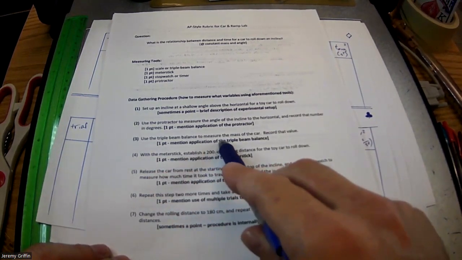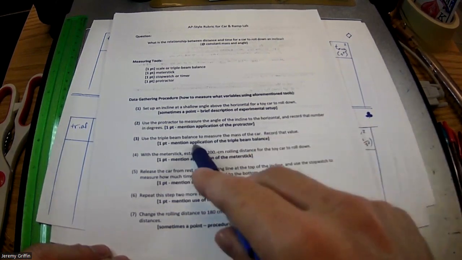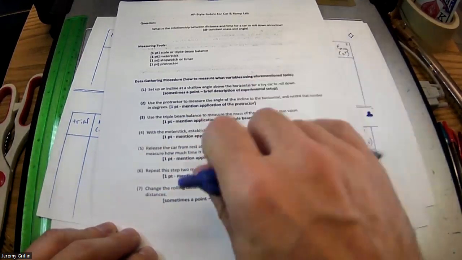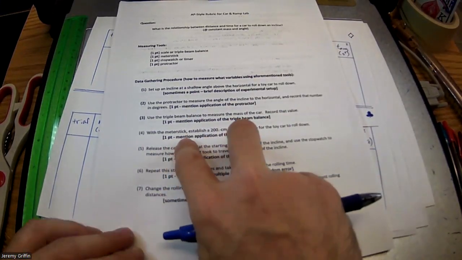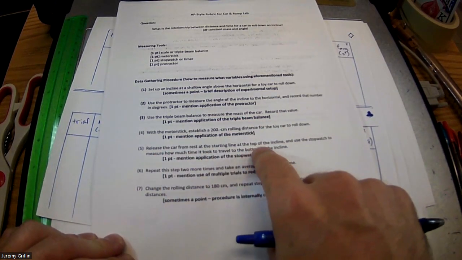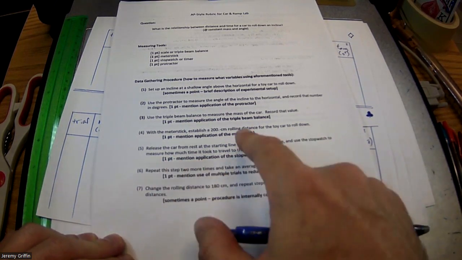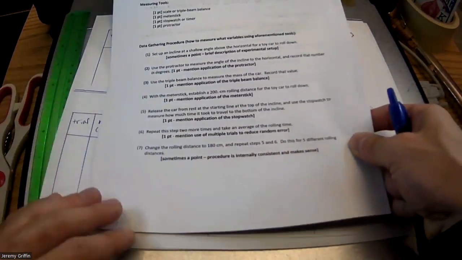Use the triple beam balance to measure the mass of the car and record that value. So 1 point for mentioning application of the triple beam balance. With the meter stick, establish a 200 centimeter rolling distance. So 1 point for application of the meter stick. Release the car from rest, starting from the top of the incline, and use a stopwatch to measure how much time it took to travel to the bottom of the incline, that 200 centimeter distance. 1 point for mentioning the application of the stopwatch.